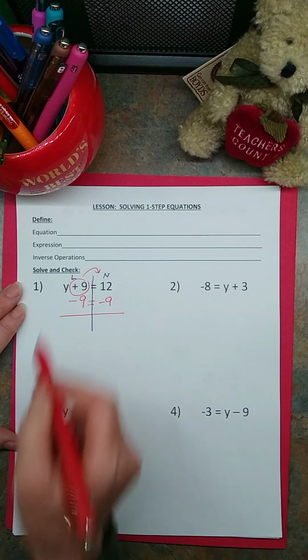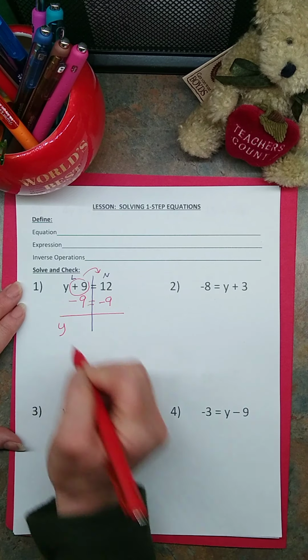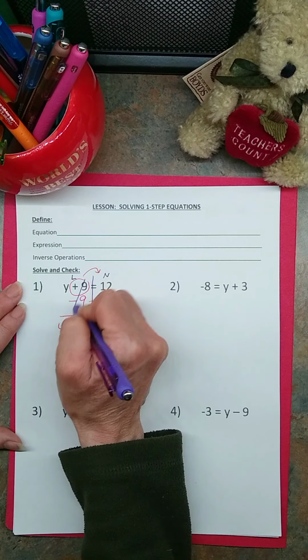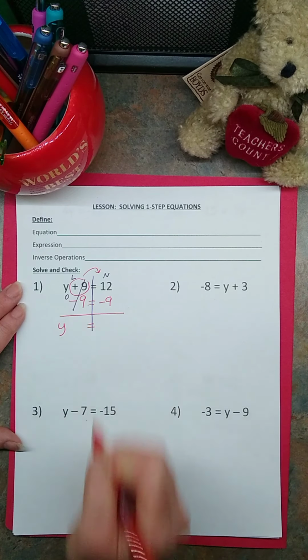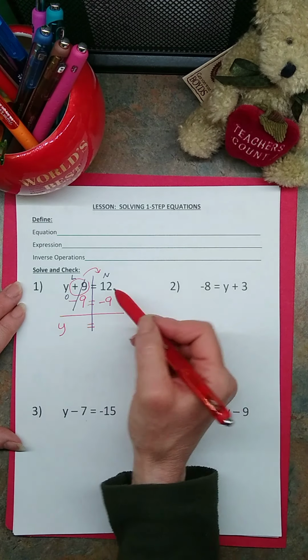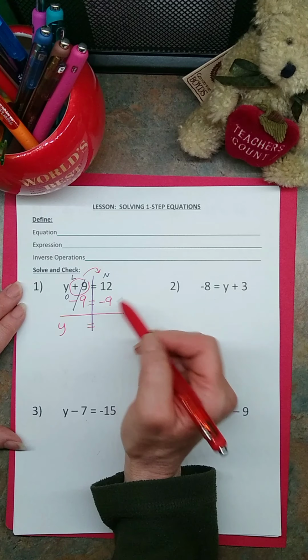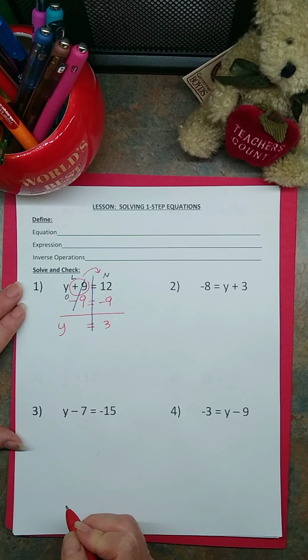Draw your line and add those in columns. The y just drops down. A +9 and a -9, that turns to 0, which is what you wanted it to do. You wanted it to go away. Your equal drops down, and then just do what it says here. Don't overthink this. It's just 12 minus 9. 12 minus 9 is 3. Leave a space here. We'll come back and we'll check those later.